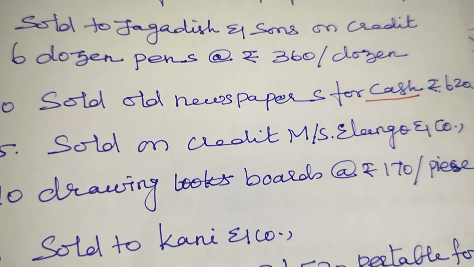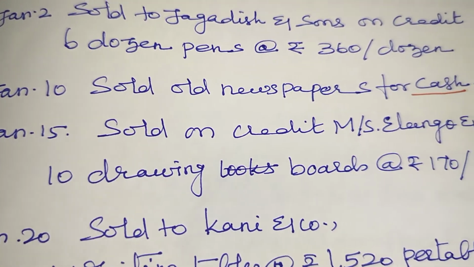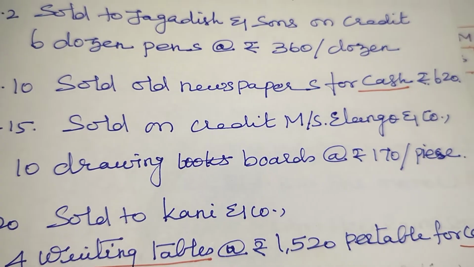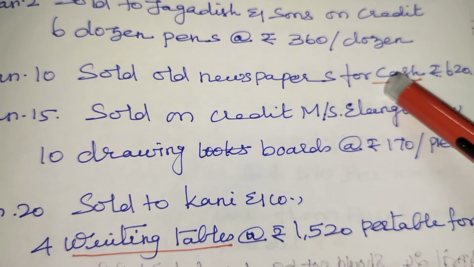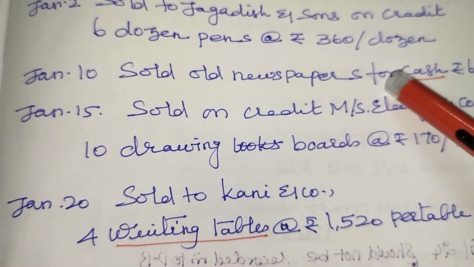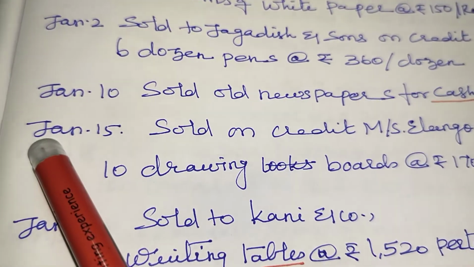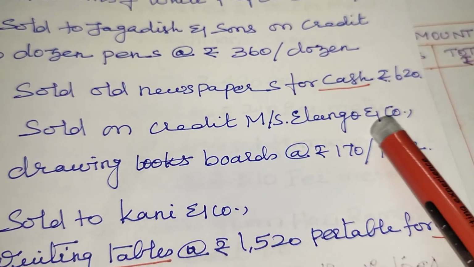This is a cash sale. They sold old newspaper for cash. We don't record cash sales in the sales book, so we leave this transaction.